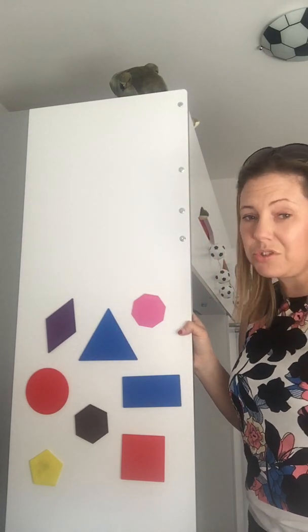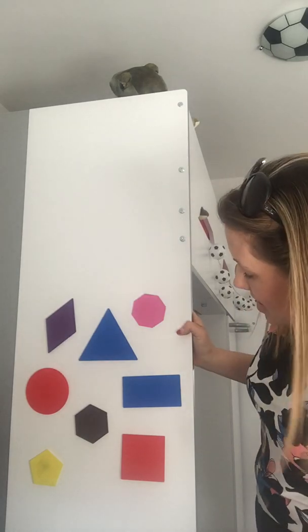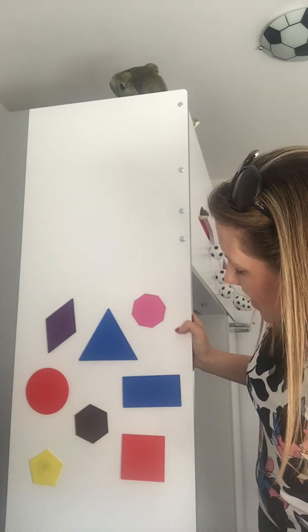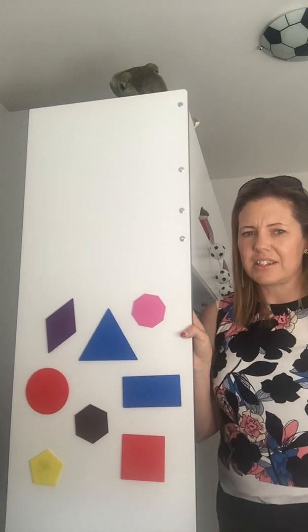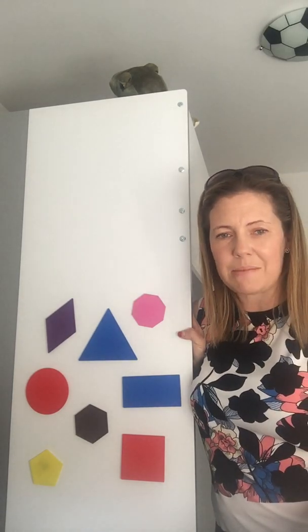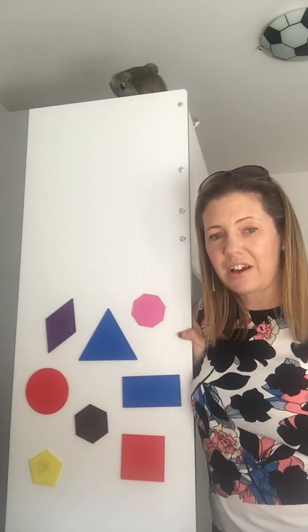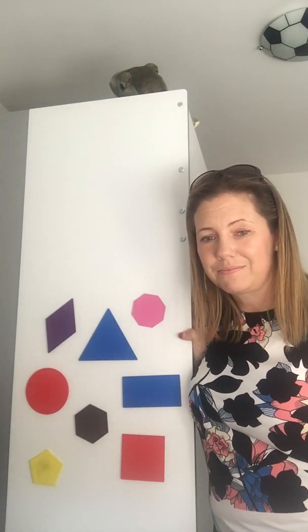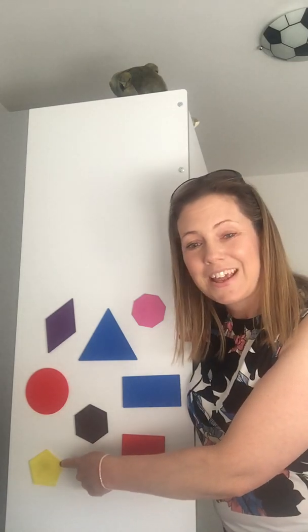My shape has also got, can I tell you, it's got at least 5 lines of symmetry. So if I draw a line down it, I can see a mirror image in at least 5 different ways. My shape is a pentagon.